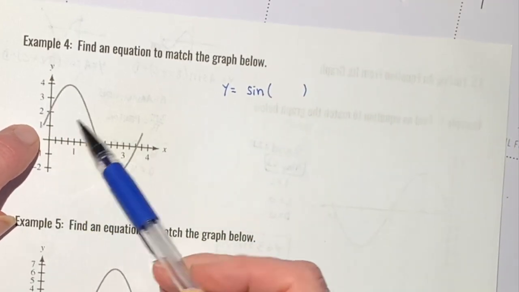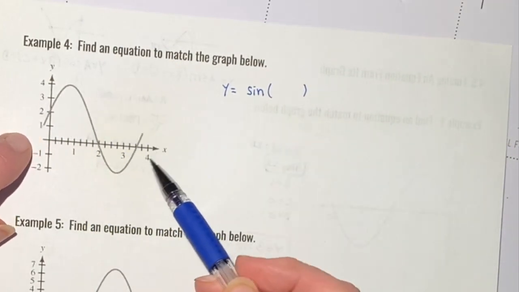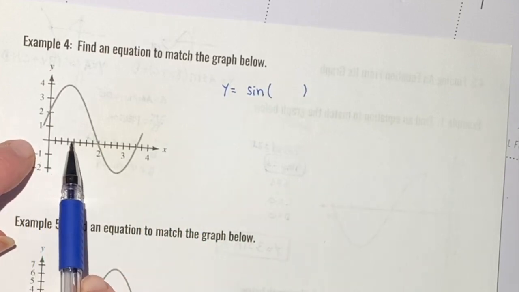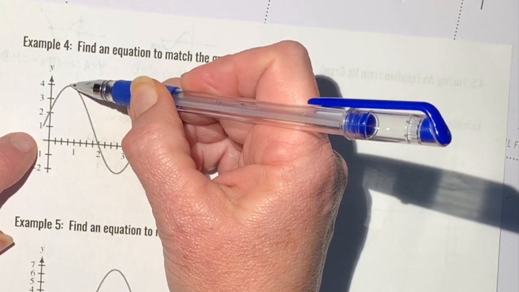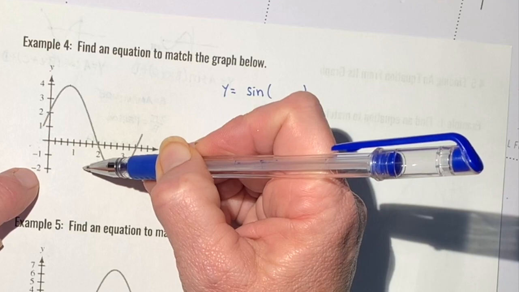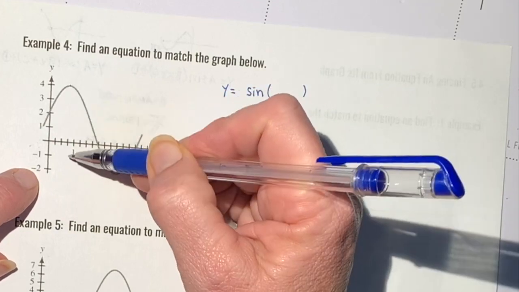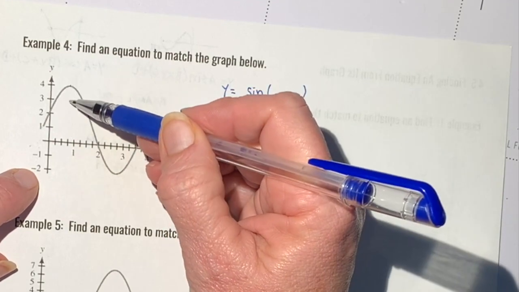All right, so the amplitude. I can see the graph is not oscillating above and below the x-axis. If you look at the highest point 4 to the lowest point -2, that's a distance of 6. So the middle of that distance would be at 1.